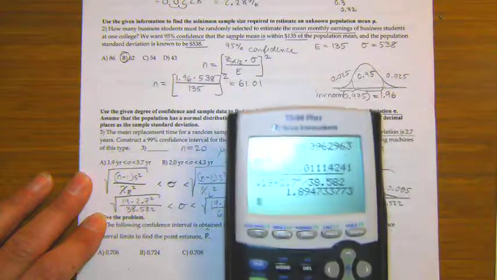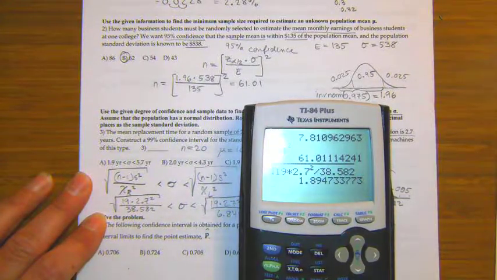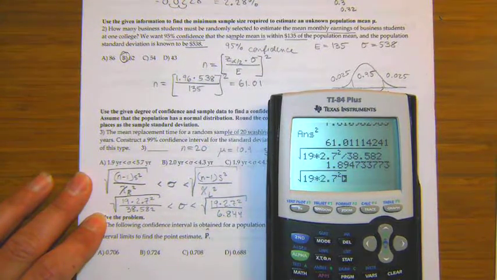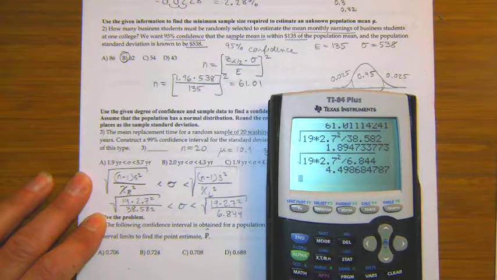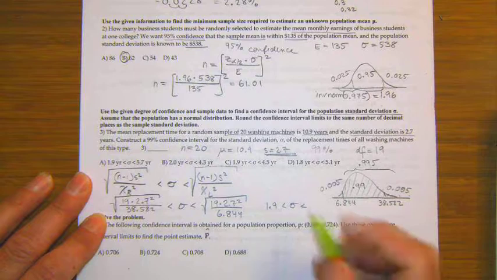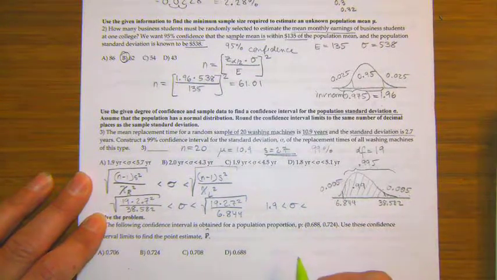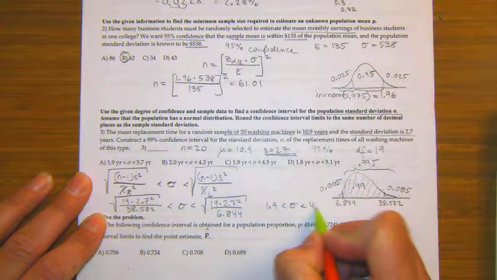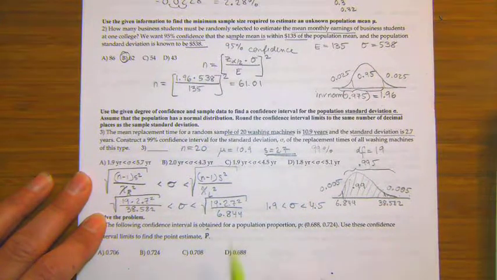So again, take the square root of 19 times 2.7 squared divided by the left chi-square value, which is 6.844. Then calculate that, round it to 1 decimal, which is 4.5. So over here, it looks like our answer would be C.